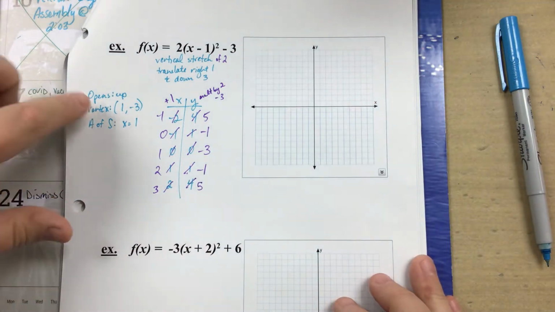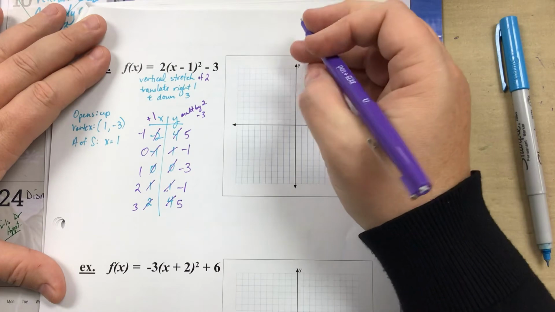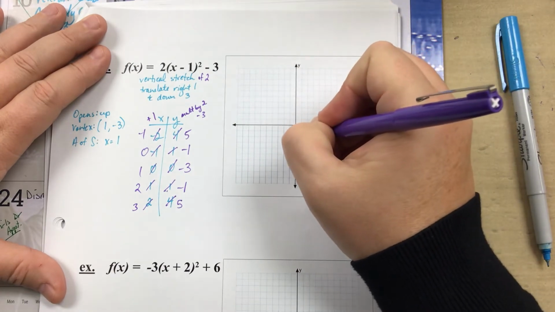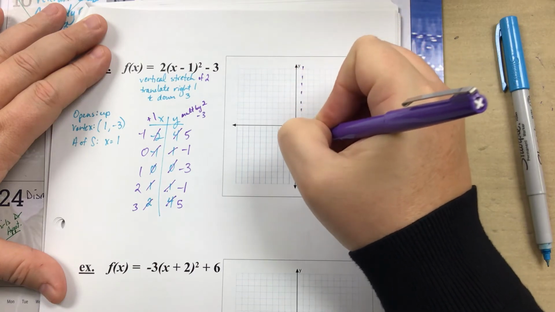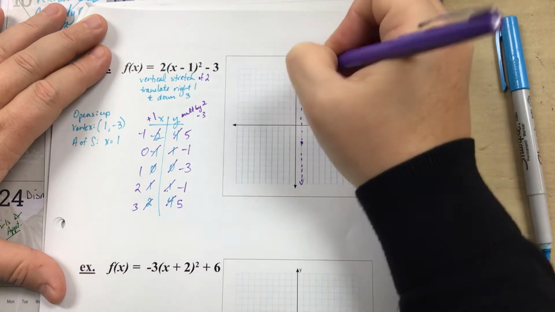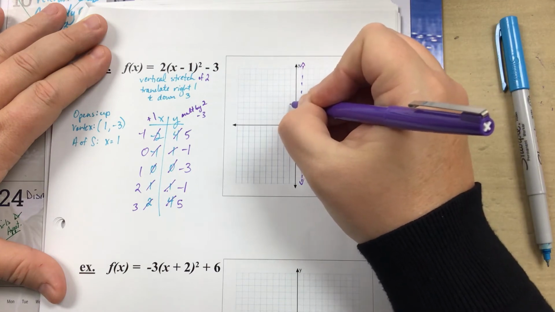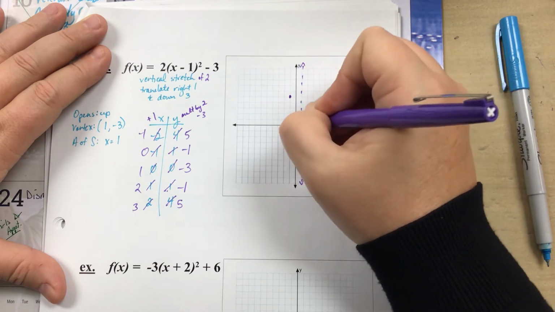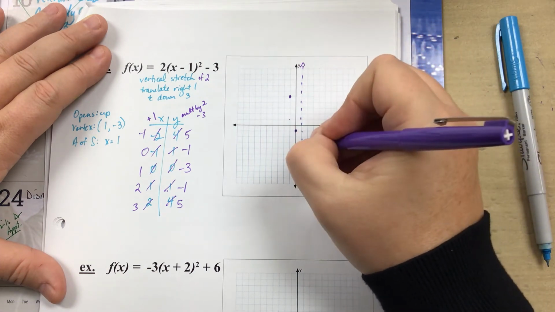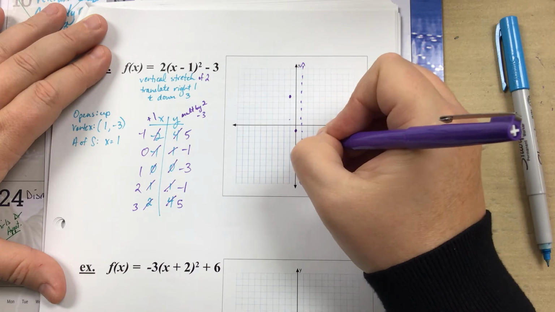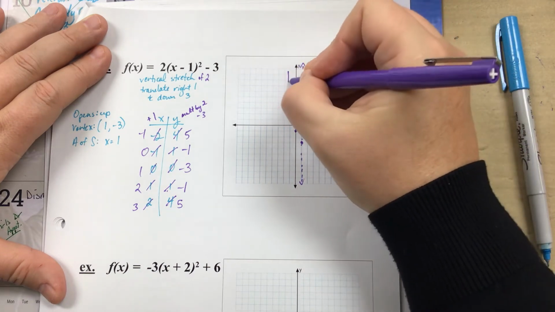So if I plot my vertex, my axis of symmetry, and my points, so again, my vertex is at 1, -3. My axis of symmetry is at x equals 1. And then my points, -1, 5, 1, 2, 3, 4, 5, 0, -1, 1, -3, which I already have, 2, -1, and 3, 5.